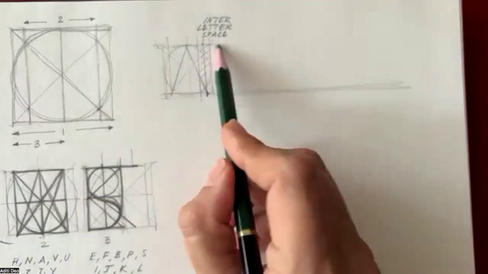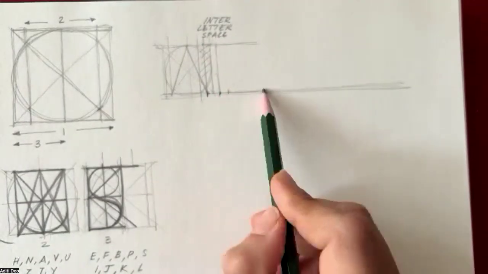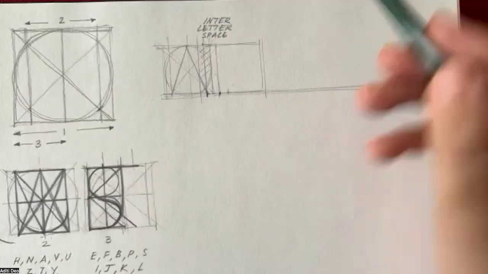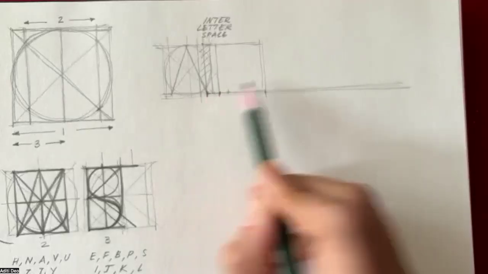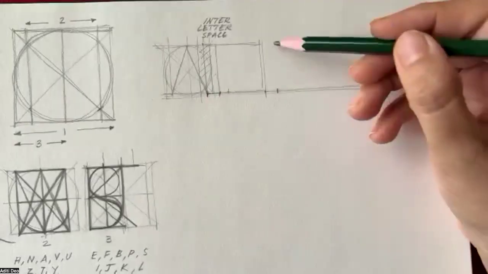The second letter does consume the whole square, so I'll write the second letter here, leave that inter-letter space, which should be about the same.